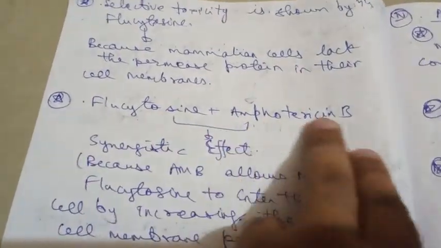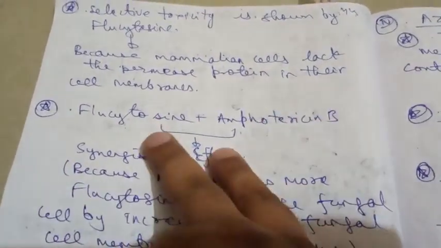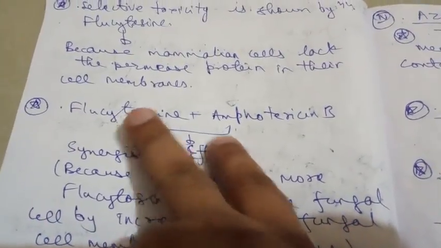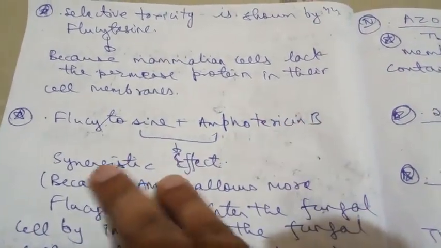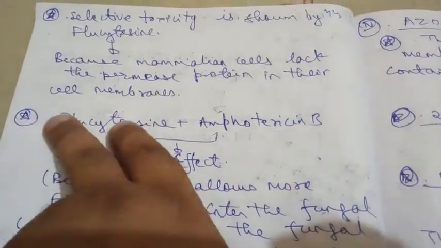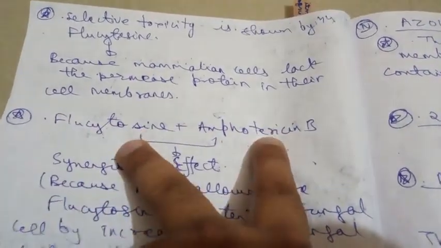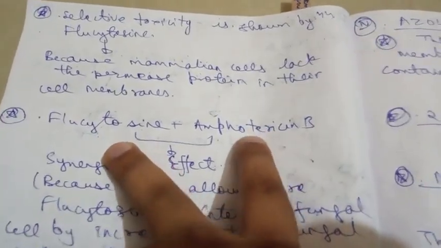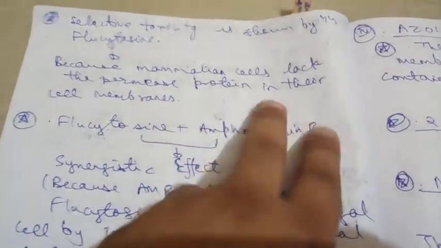Now flucytosine plus amphotericin B. This is a very good combination because their effect is synergistic. As you already know, synergistic effect means that the effect produced when the two drugs are administered separately will be less as compared to when they are administered together.